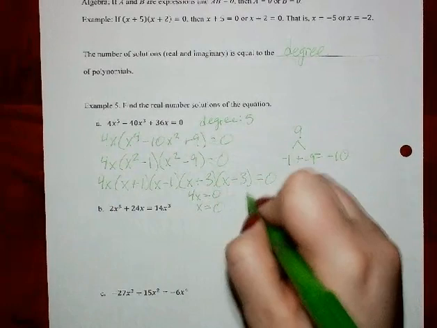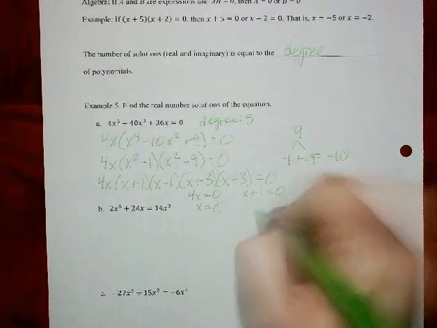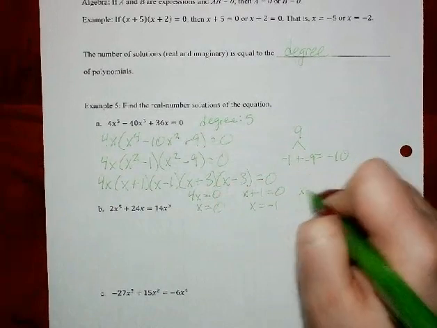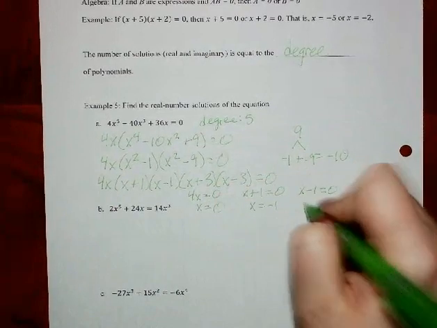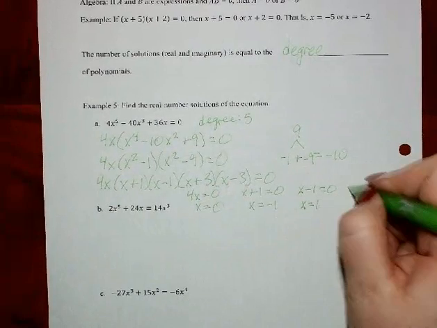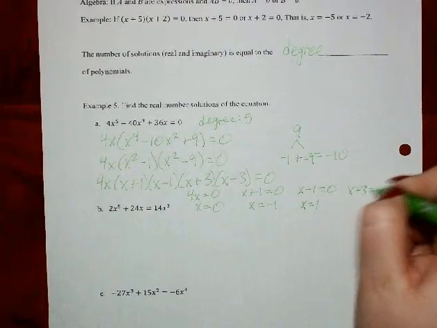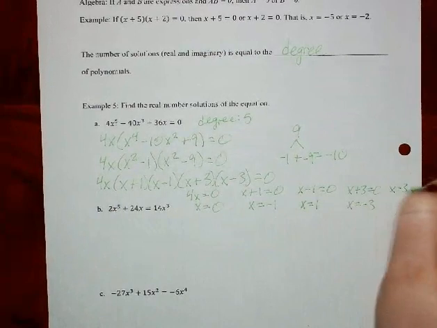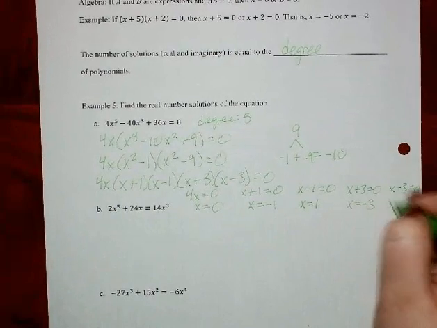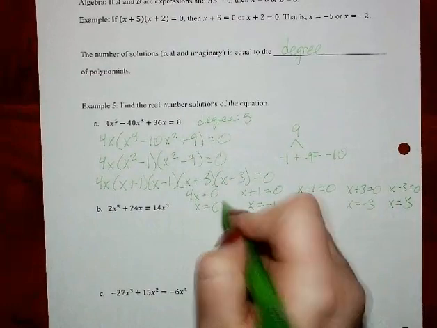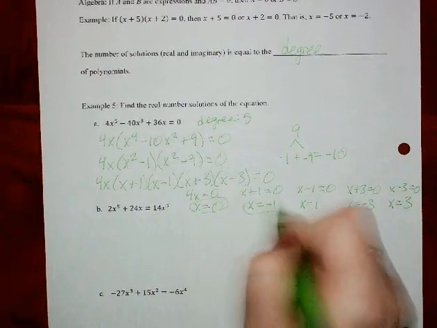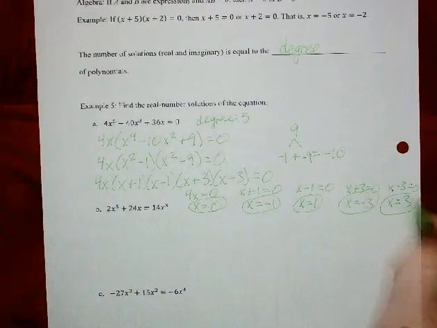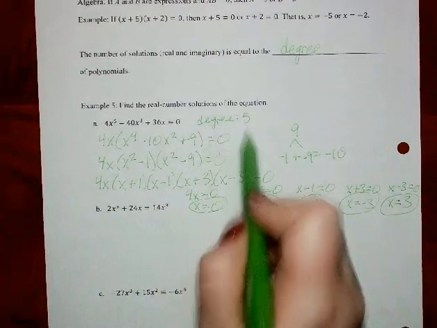X plus 1 equals 0 means that x equals negative 1. X minus 1 equals 0 means that x equals 1. X plus 3 equals 0 means that x equals negative 3. And x minus 3 equals 0 means that x equals positive 3. So that means I got 1, 2, 3, 4, 5 answers, which is how many I needed to find.